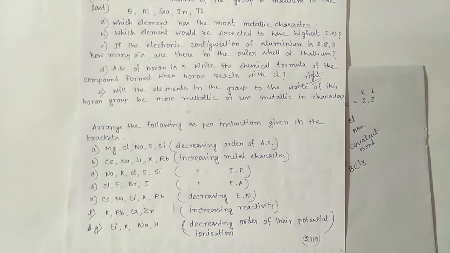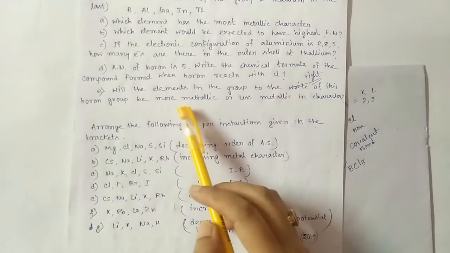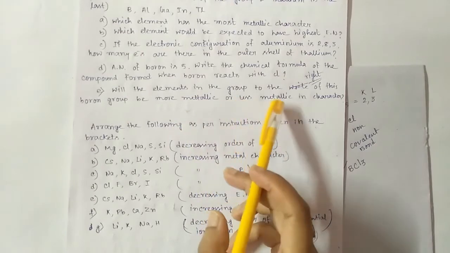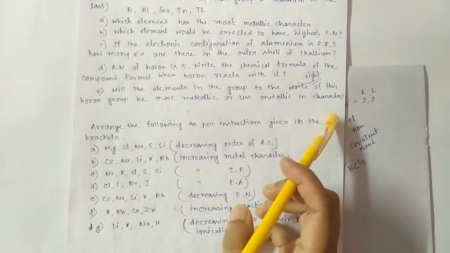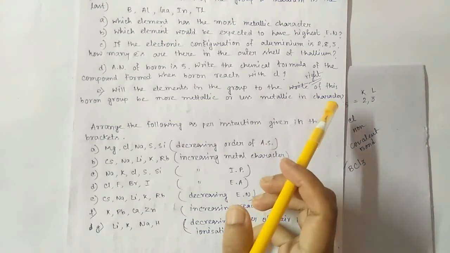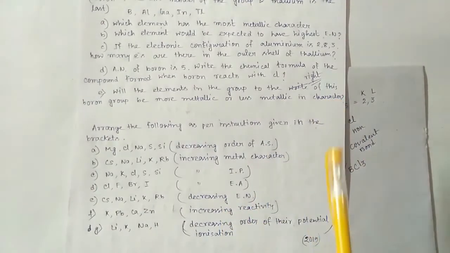So please go and watch the video. Definitely, if you watch it, you can answer the question. The answer is that the elements in the group to the right of the boron group will be less metallic in character. And why? I have discussed this in my earlier video. Please watch it out and answer me in the comment section.